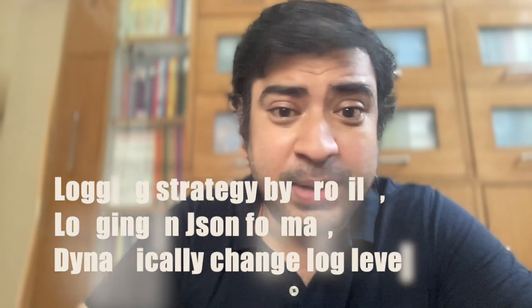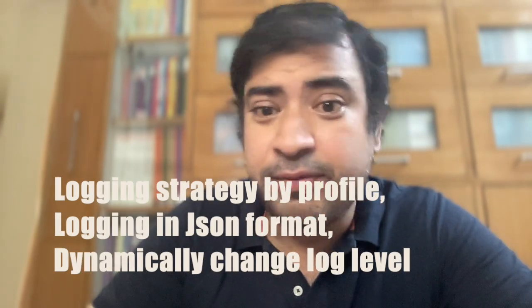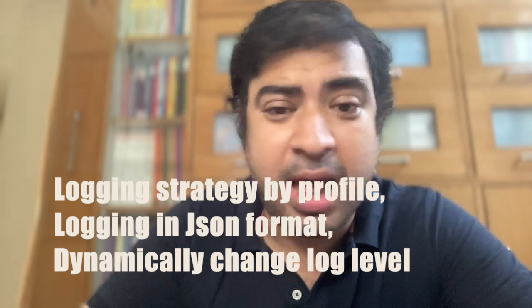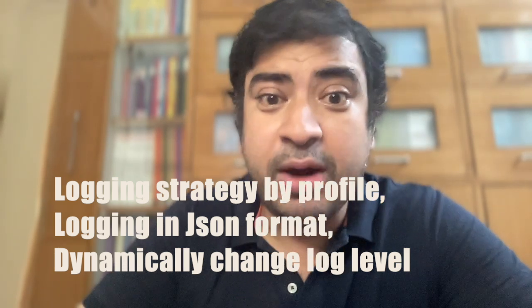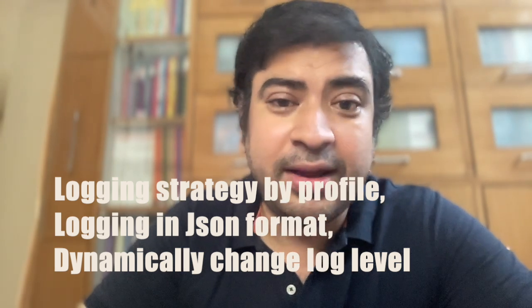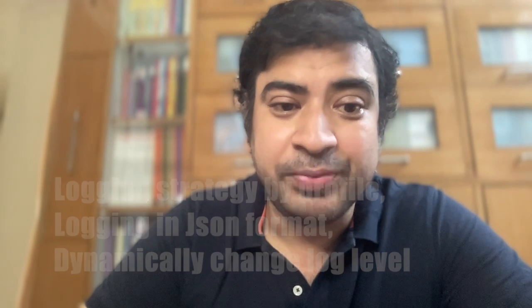So what I'm going to show you is how we can actually use the Spring profile to separate the logs for different profiles, how we can send logs of different profiles to different ends, like maybe to console and to Splunk or to some other places, and also how we can write JSON logs, and along with that, one of the tricks that I have learned in production, how we can change the log level dynamically. So without much talking, let's get started.